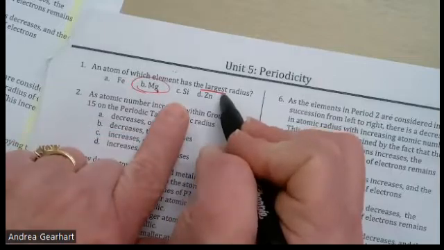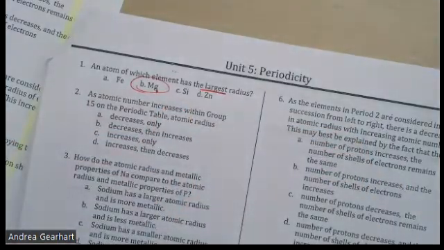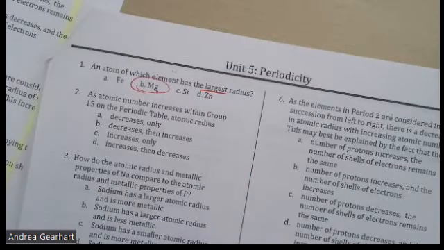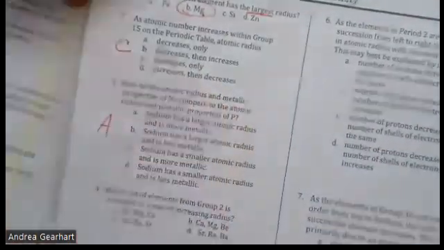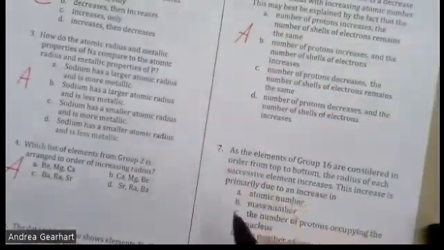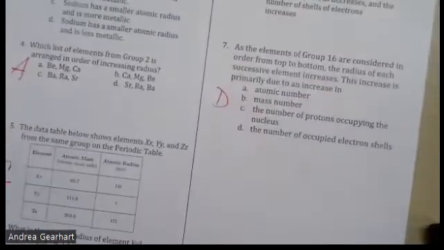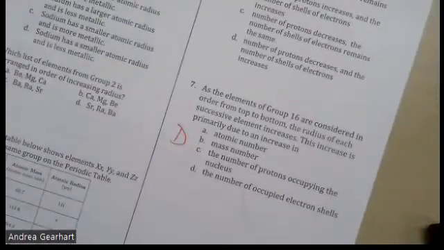I think we could easily say smallest. Then we want to choose furthest to the right and furthest up. Silicon, I think, is clear, that feels more comfortable. All right, number 2, C. Number 3, A. Number 4, A. Number 5, C. Number 6, A. Number 7, D. Questions for me?